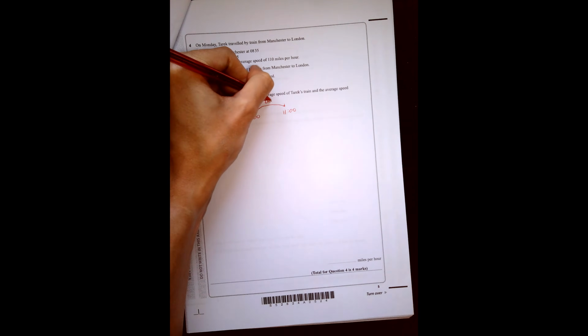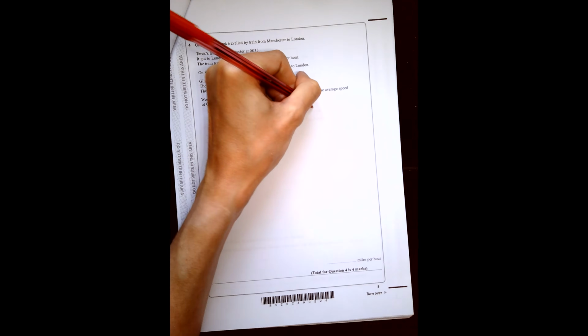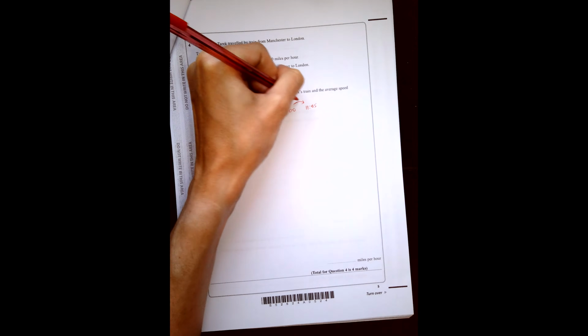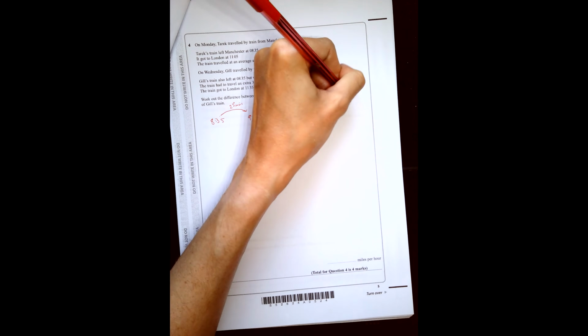So if I add on, it's going to be 25 minutes to get to 9. 5 minutes is 40, add another 20 on, so 25 minutes. And then we need to get from there to 11 o'clock. That's going to be 2 hours, or 120 minutes, then to 11:05, which is just obviously 5 minutes more. Now in total for that journey it's 2 hours and 30 minutes, or 2.5 hours.